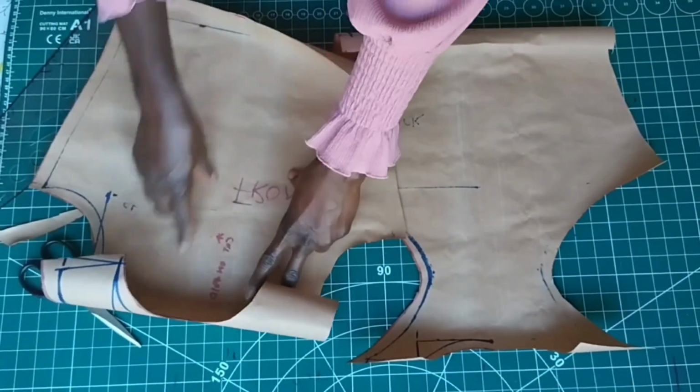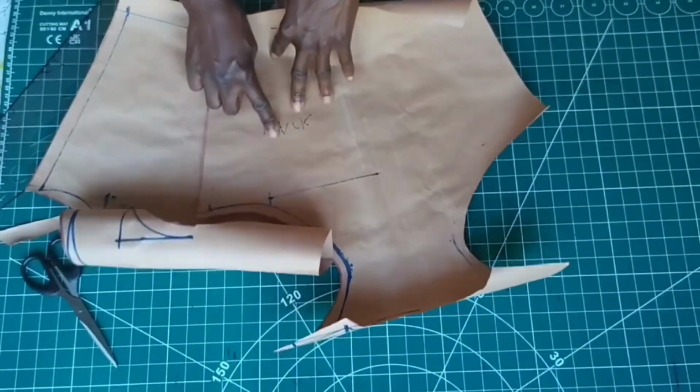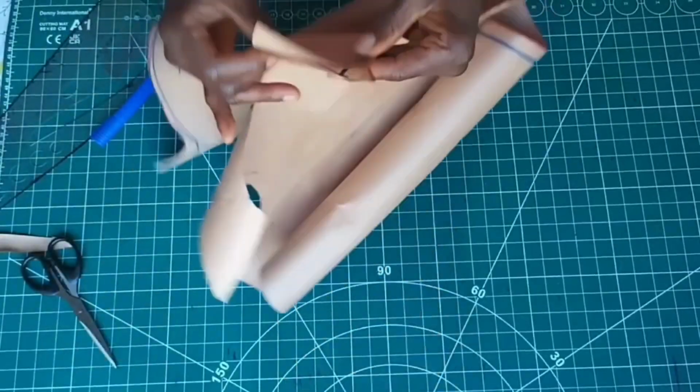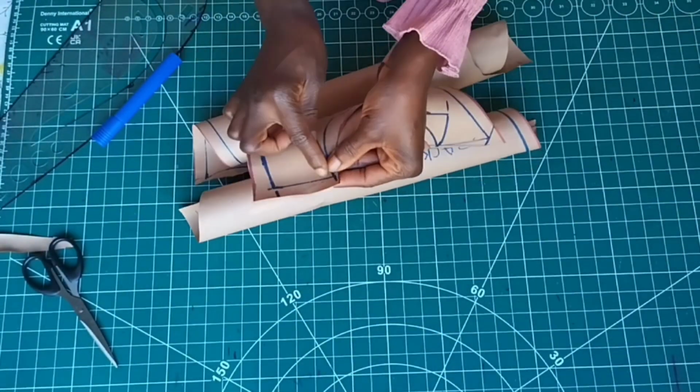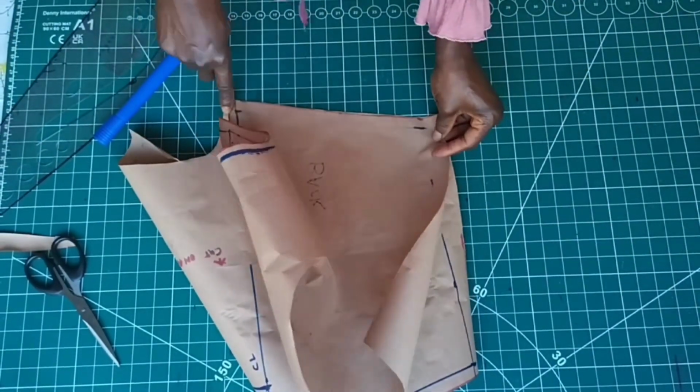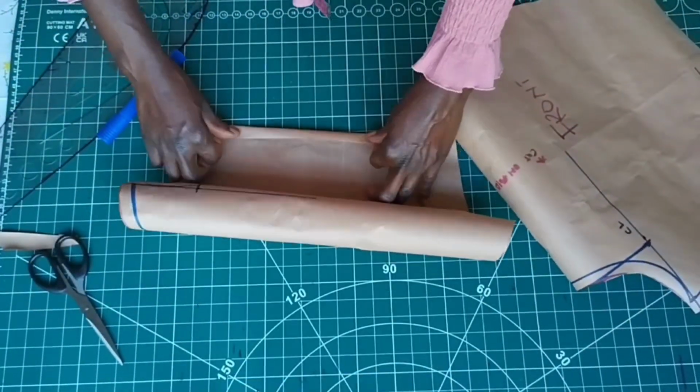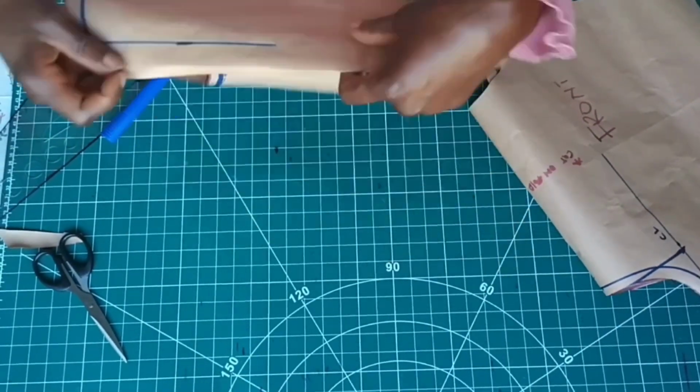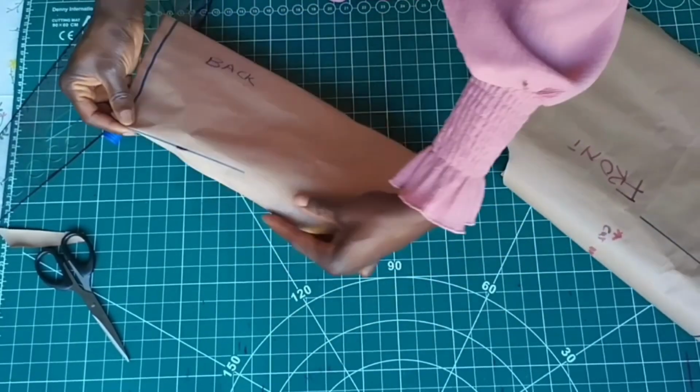So if this is the wrong side of your fabric, you join it like this, then you sew on the seam allowance lines. Join the shoulder, then the side seam, then the other side seam, then you fold your hem nicely. You fold it once, then you fold it again to create the hem of the top.